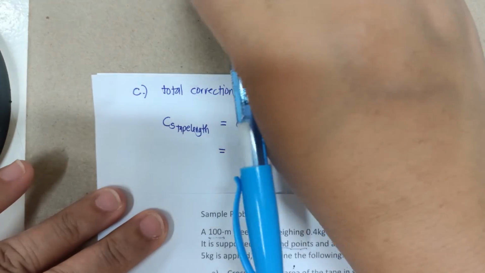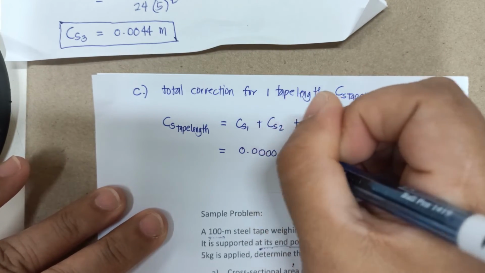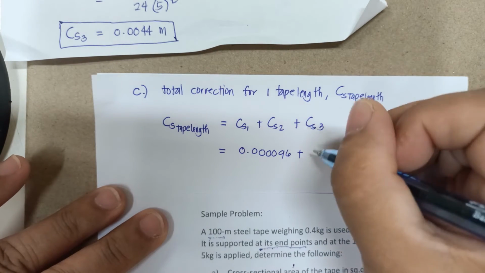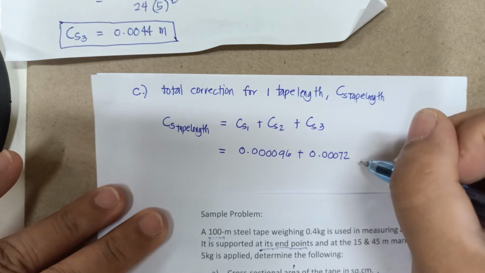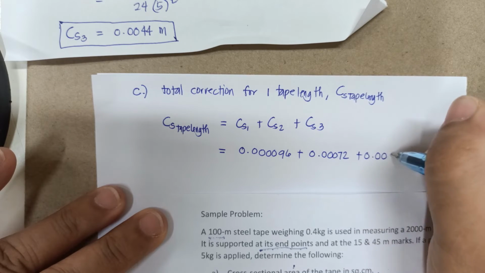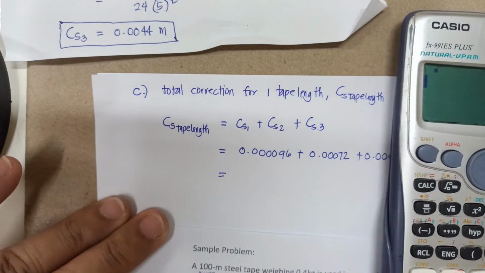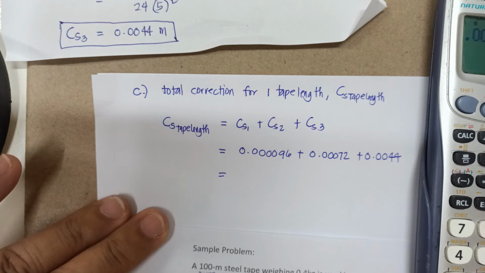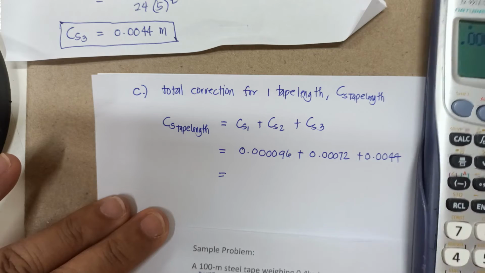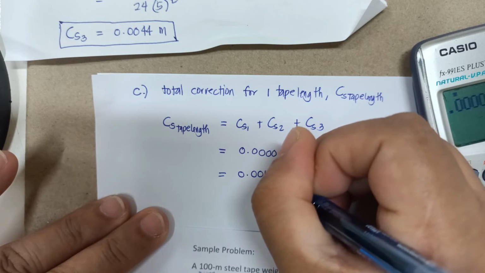Substituting the values, we have CS sub 1, that is 0.1239496 plus 0.072 plus 0.1244, and then it gives us a value of 0.0052.